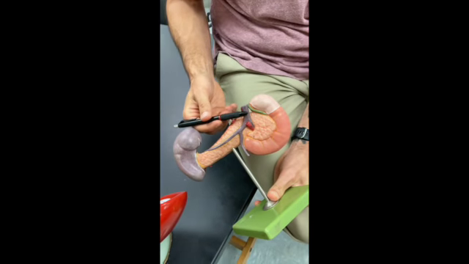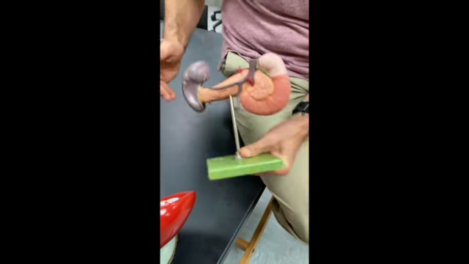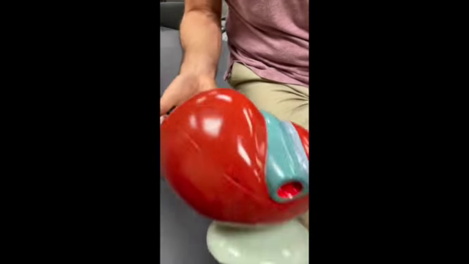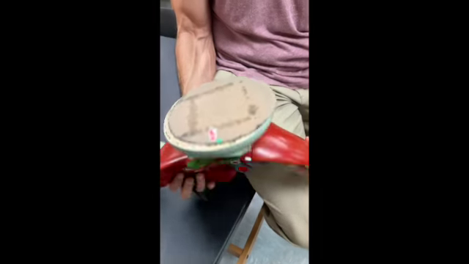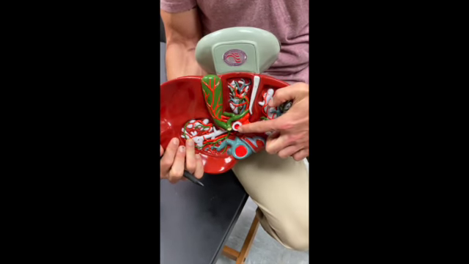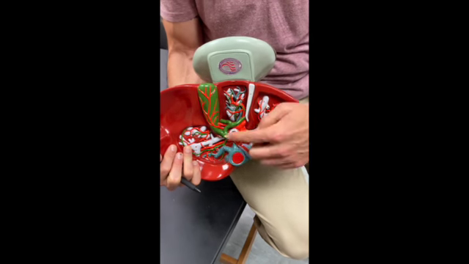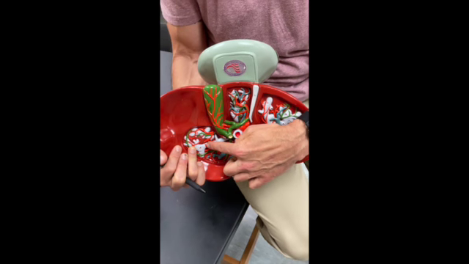So if we look right through here, we can see the hepatic portal vein, okay, and that's going to continue going up into the liver. So if we start here in anatomical position and we flip this upside down, this is the left side, this is the right side. Here we can see the portal vein again, and it's going to divide into the left hepatic vein and then the right hepatic vein.